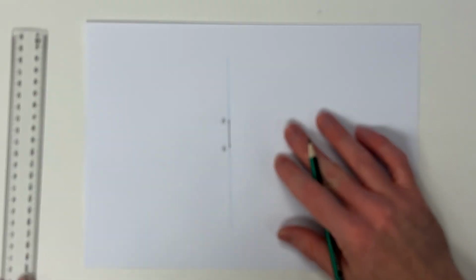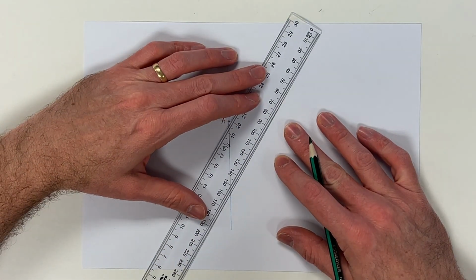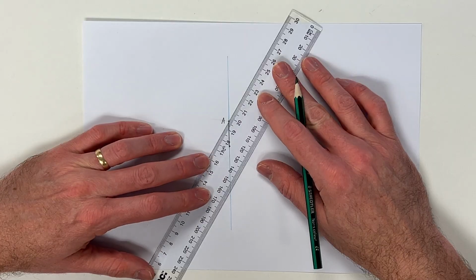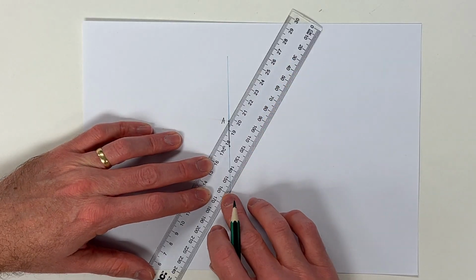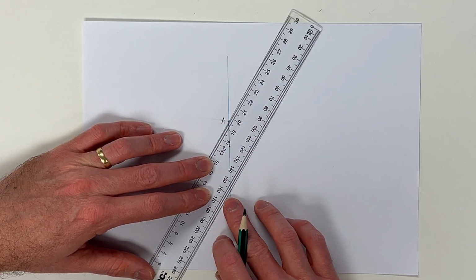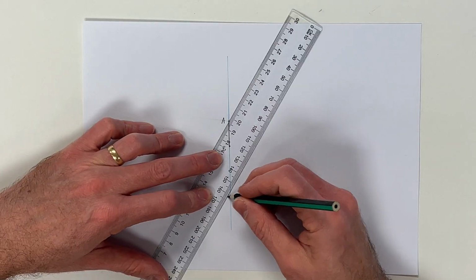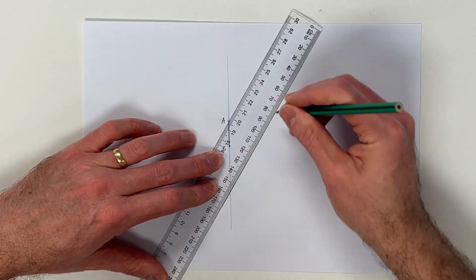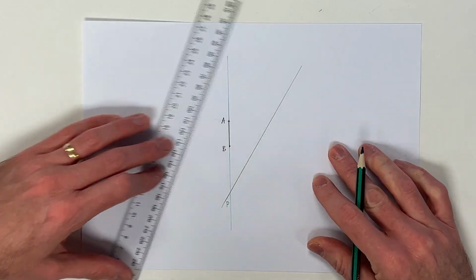Okay, I'll draw a perpendicular at A. So I'll start by aligning A on one side of the ruler. It doesn't really matter where it meets the other side of the line, but it will be beyond B. I'll call that point P.